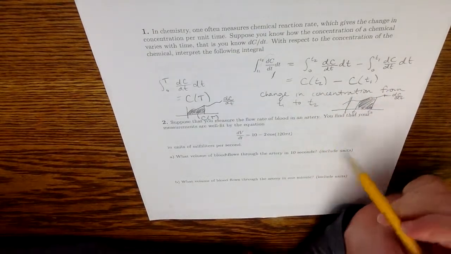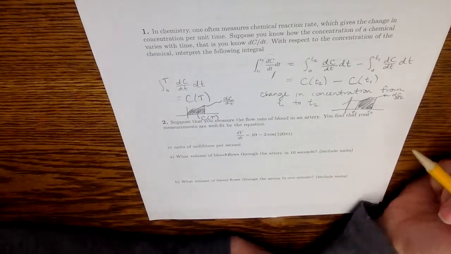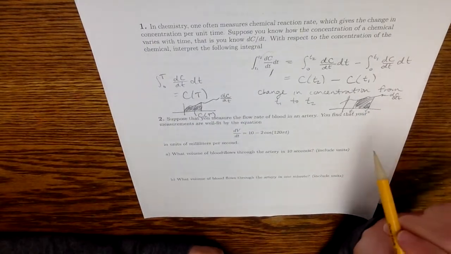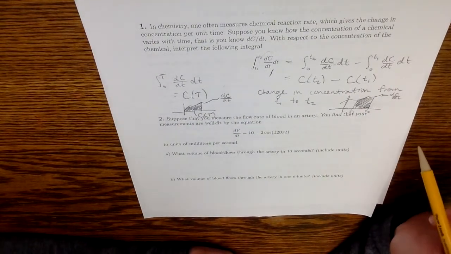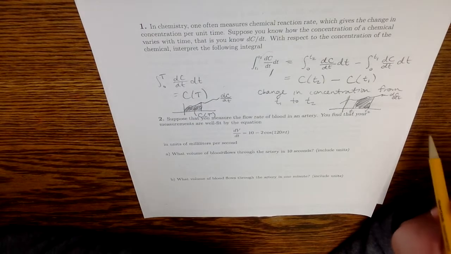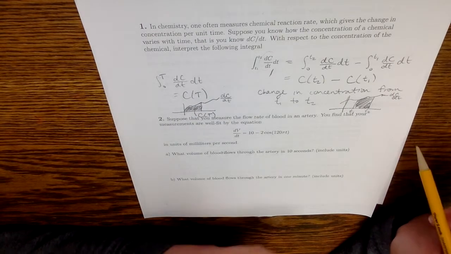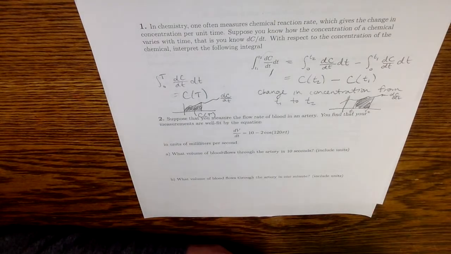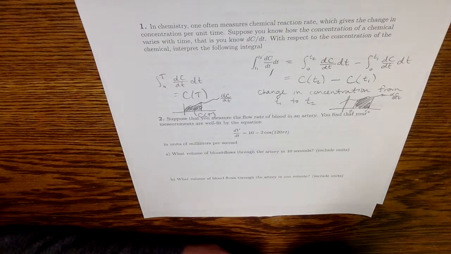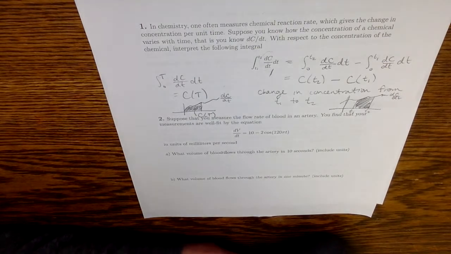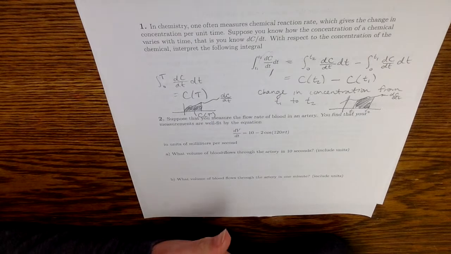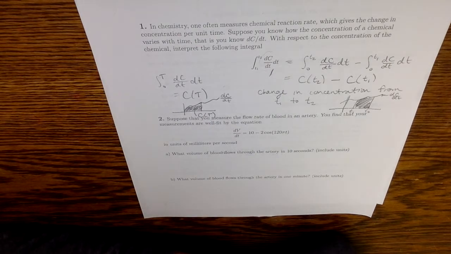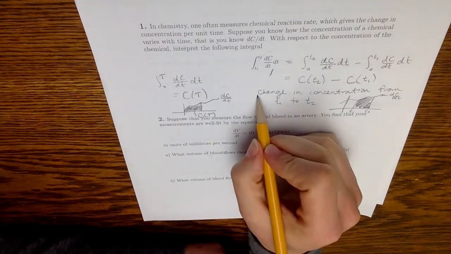A lot of people said concentration from T1 to T2. That doesn't make sense, right? Concentration is a measurement of how much we can expect of the chemical per unit of solution. If I just said the concentration from T1 to T2, that doesn't mean anything. That's nonsense. So we need that change in concentration.